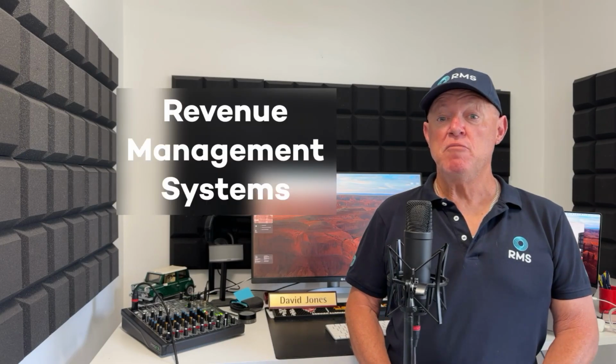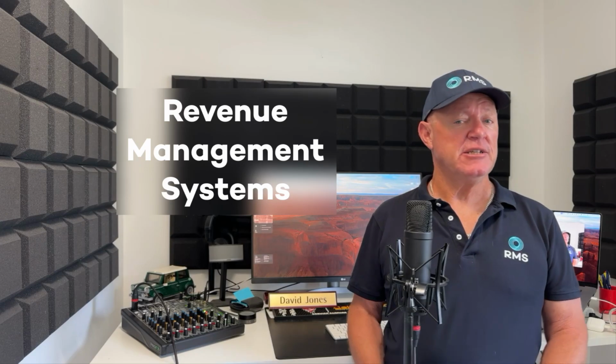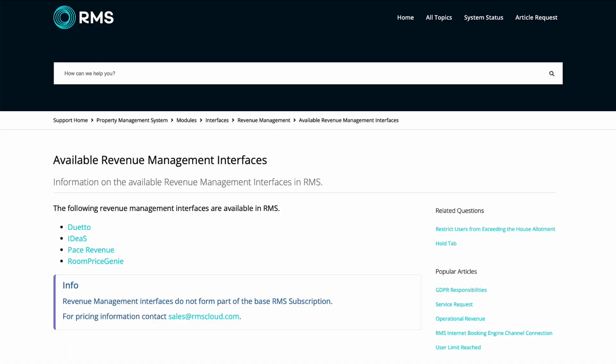Okay, so let's start at the pointy end and talk about revenue management systems, which rather awkwardly has the same initials as RMS, but moving on. What these systems do is use a powerful algorithm to analyse your data, your history, your rates and occupancy, pickup. Also, it compares your business to your competitors in your region and other factors to come up with an optimised rate. RMS integrates with some of the world's leading revenue management systems.